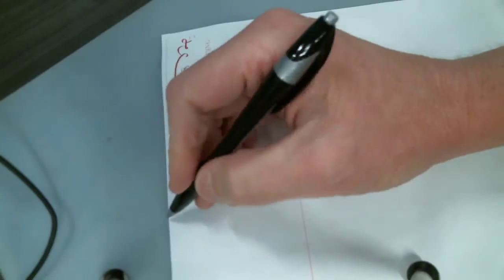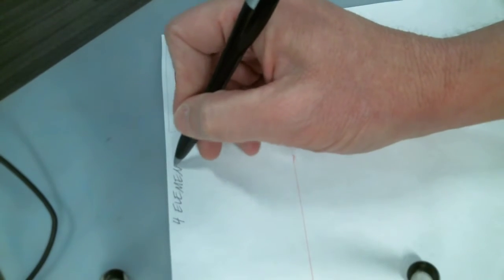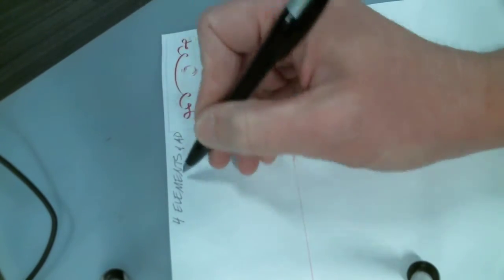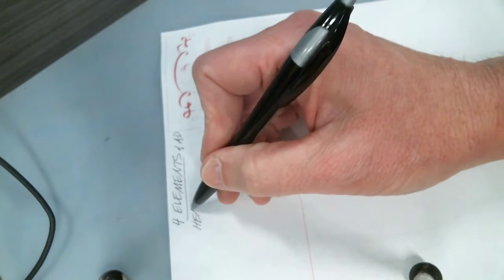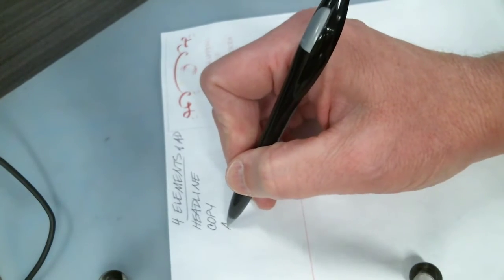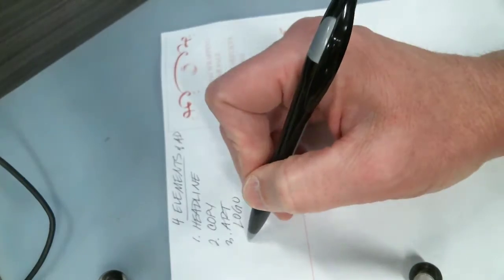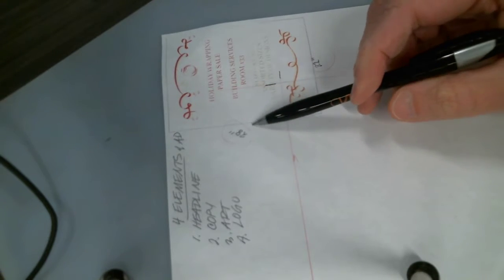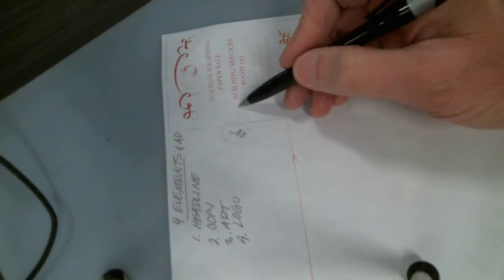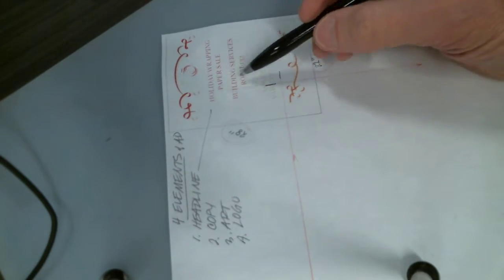Okay. So the information that they want to place on here is listed up here. And the 4 elements of an ad, just to try to refresh your mind there. You have 4 pieces. You have the headline, the copy, the art, and the logo. So far, they don't necessarily have a logo for their room, but they have the name of the room. So the headline is probably the holiday wrapping paper sale.